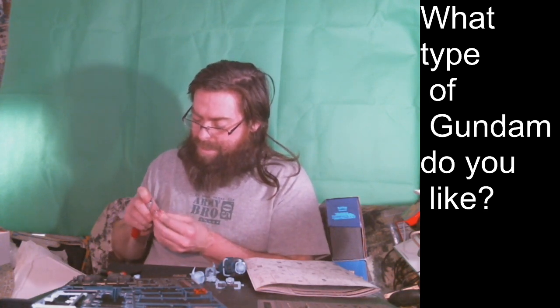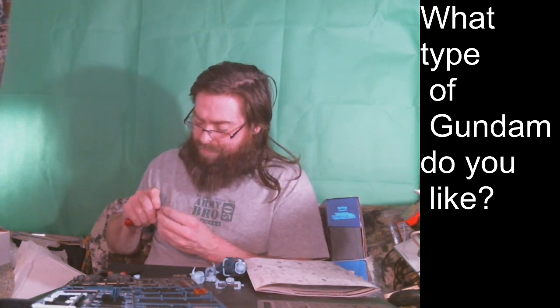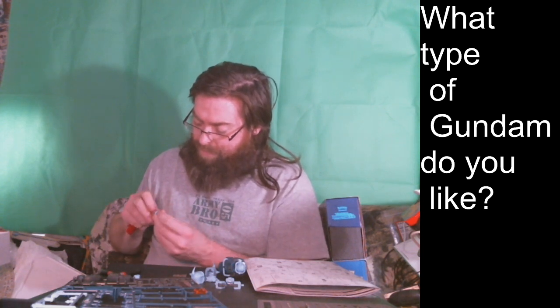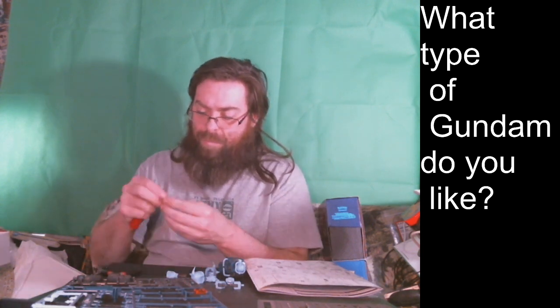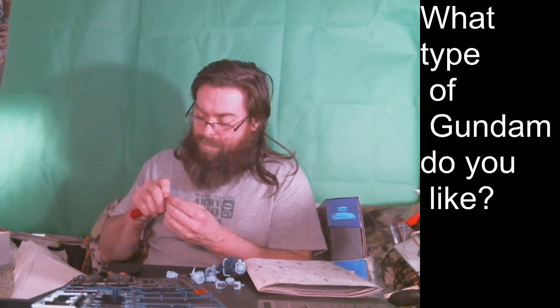I got to clean up all the flat surfaces so that there's room to put the stuff on it.